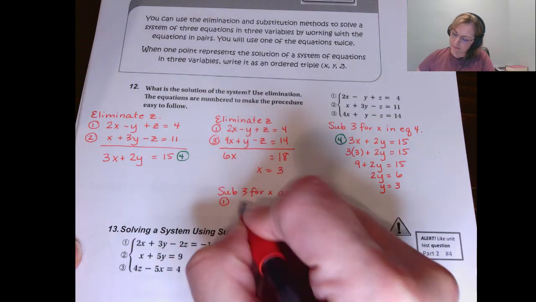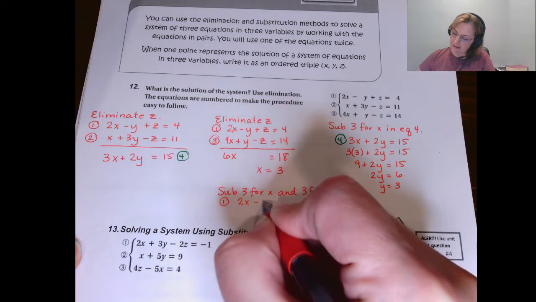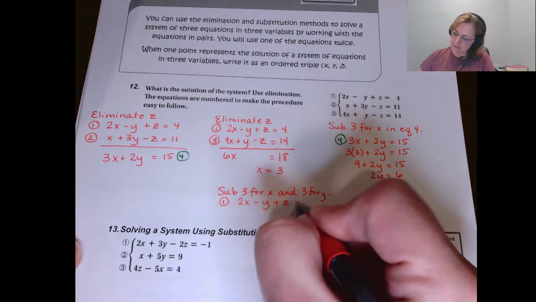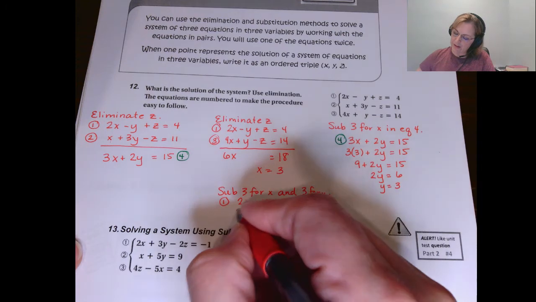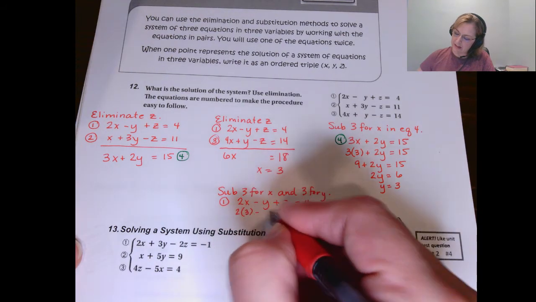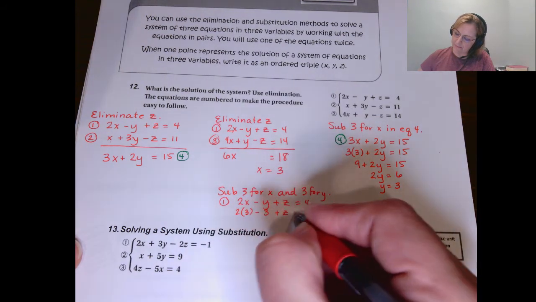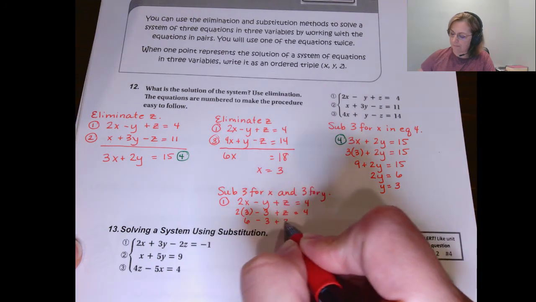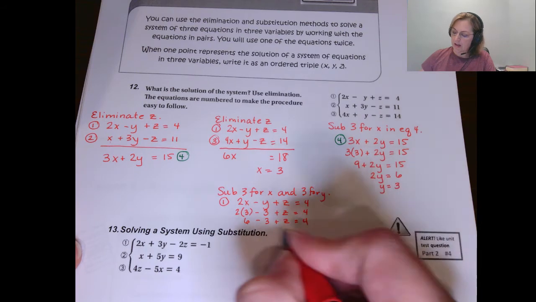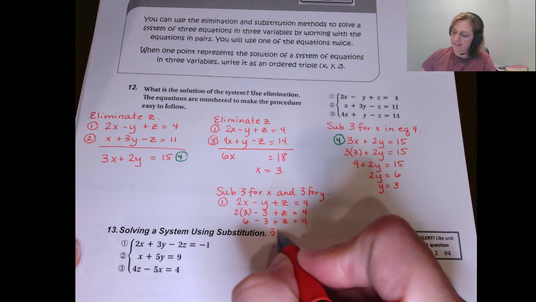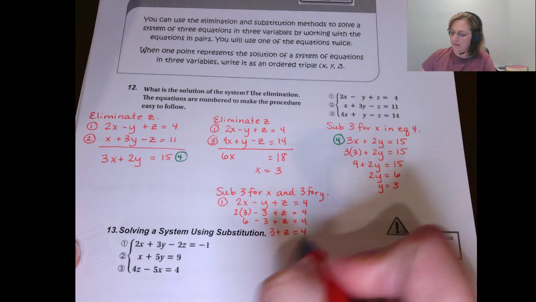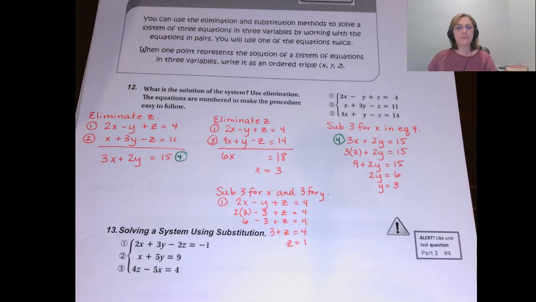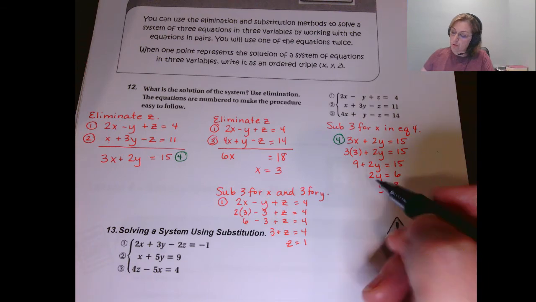That'll be pretty simple. 2x minus y plus z equals 4. We're putting in 3 for x and 3 for y. So I've got 6 minus 3. So I've got 3 plus z equals 4. So z is 1.